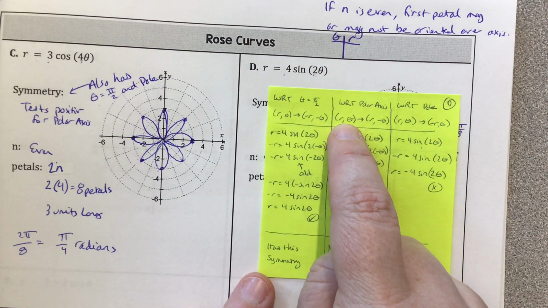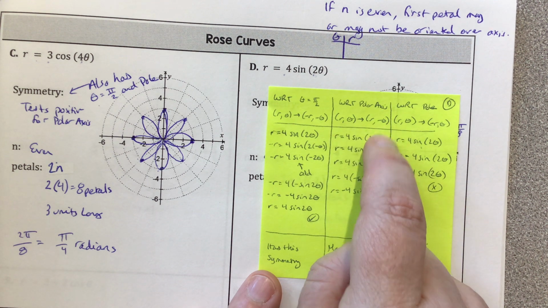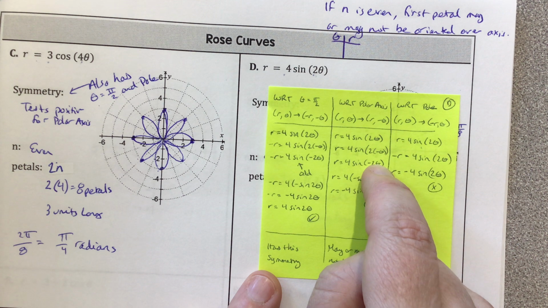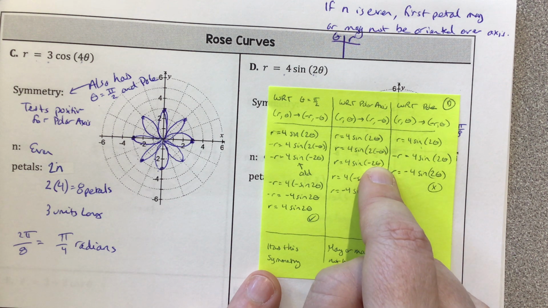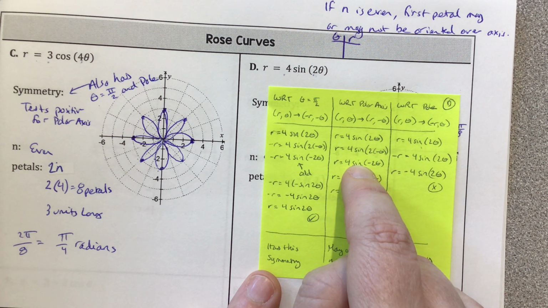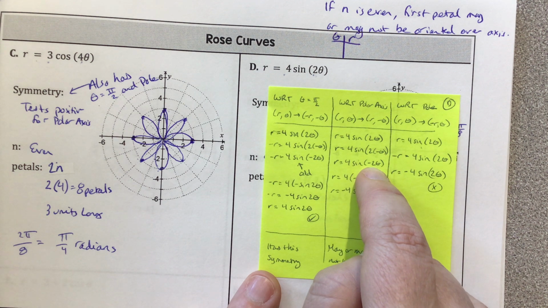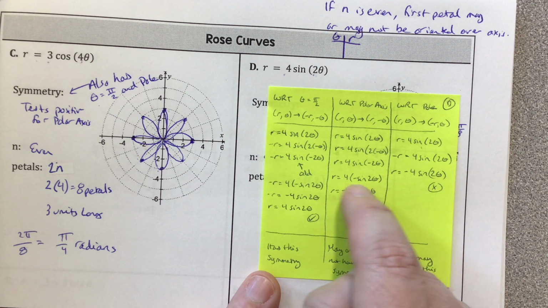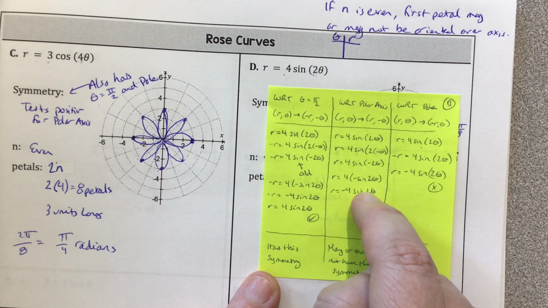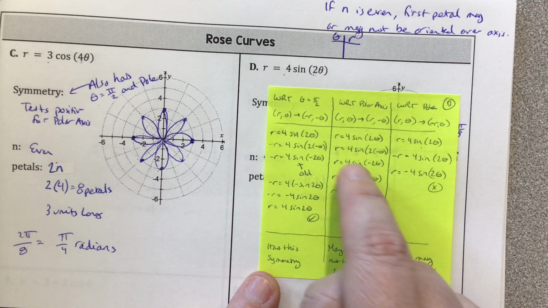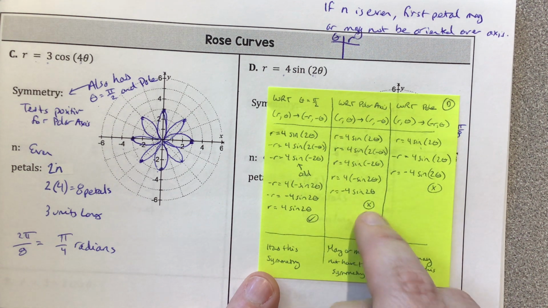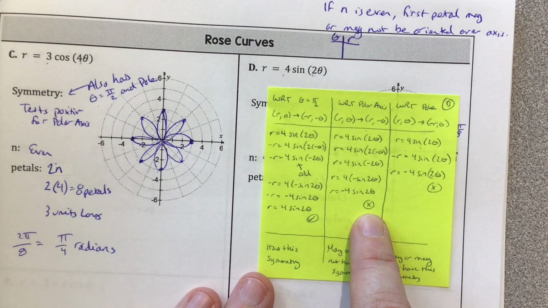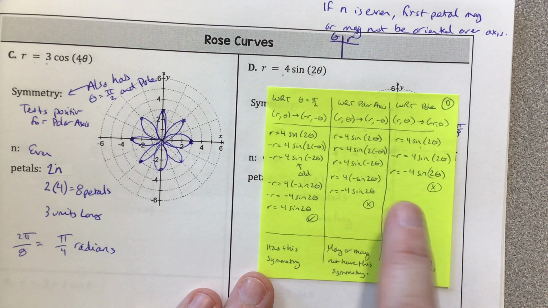For polar axis symmetry, I change theta to negative theta. So here theta changes to negative theta. 2 times negative theta is negative 2 theta. Now, because sine is odd, the sine of this negative angle is the same as the opposite of the sine of positive 2 theta. 4 times this negative, let's call it negative 4 sine 2 theta. But this does not look like my original equation. So we can't be guaranteed that there's polar axis symmetry. We'll see in the end that we do have symmetry, but we don't see it in the test.